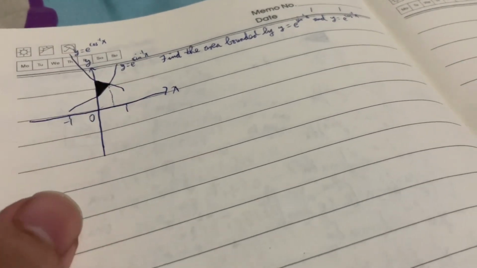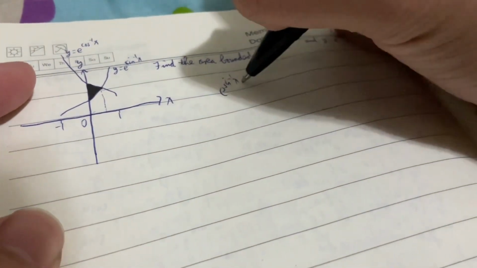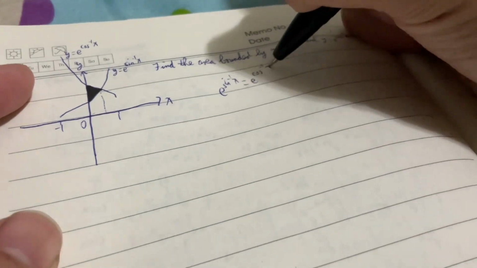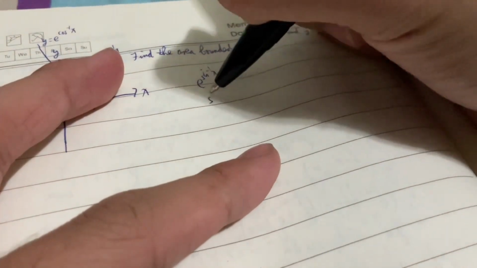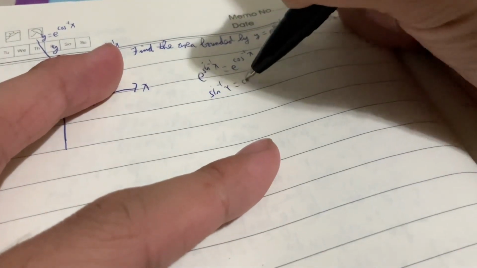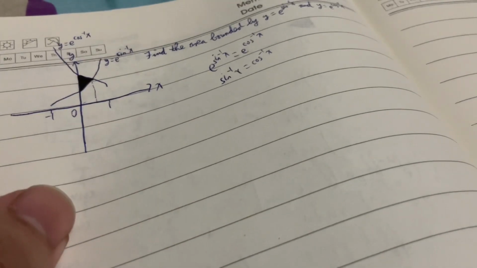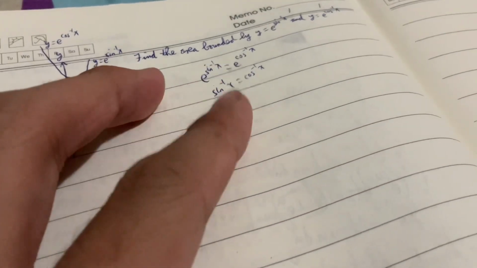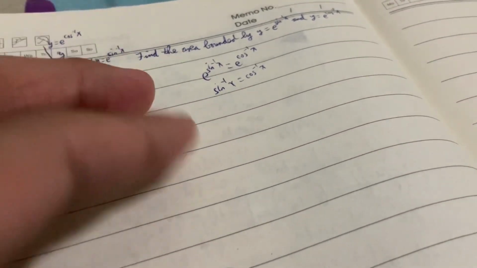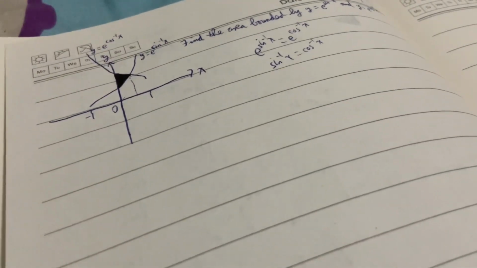The y values need to be the same, so e to the power of inverse sine x is equal to e to the power of inverse cosine x. So e and e cancel each other out, and you get inverse sine x is equal to inverse cosine x. Okay, how can we solve this equation though? Of course, this is a really hard equation, an inverse trigonometric functions equation. So how will we do this?